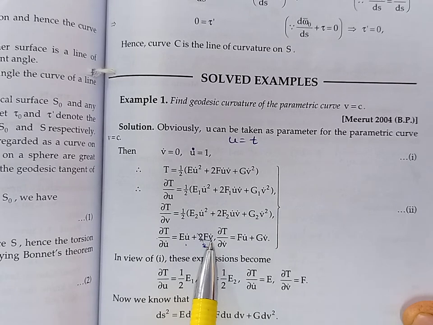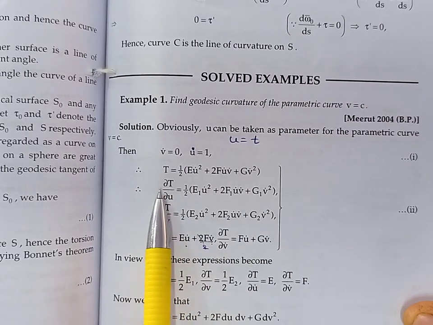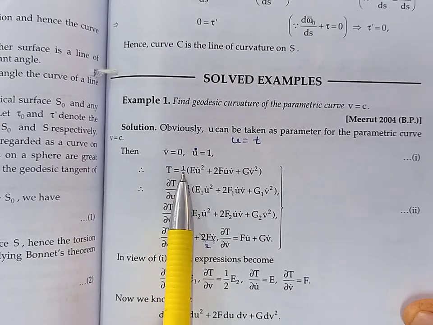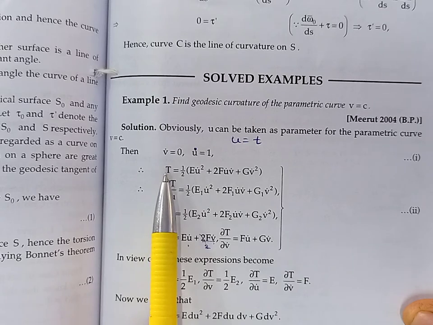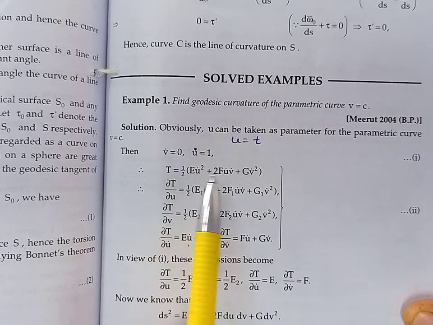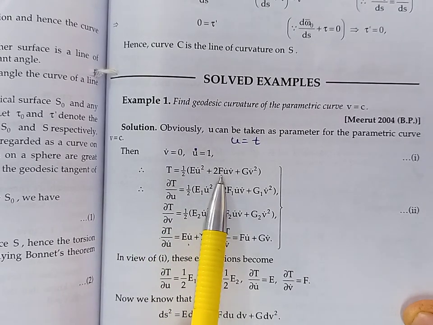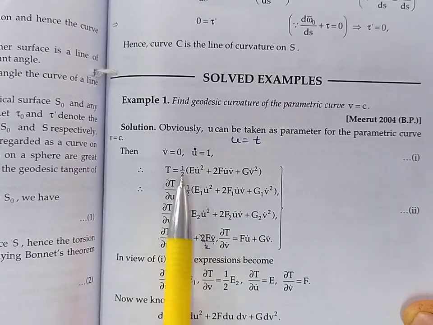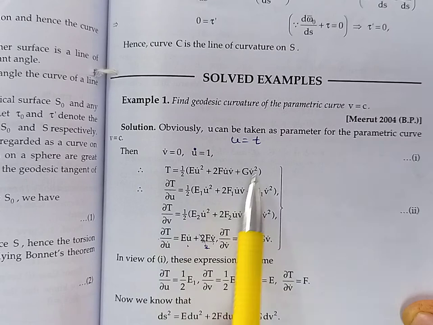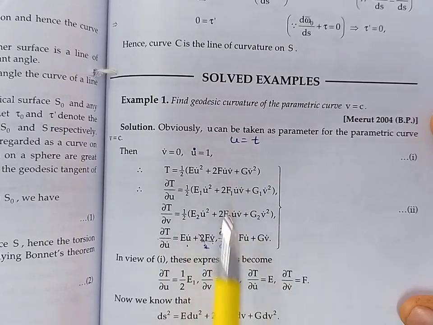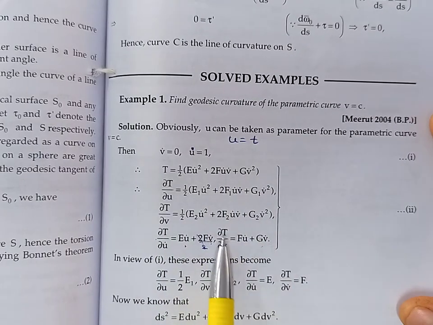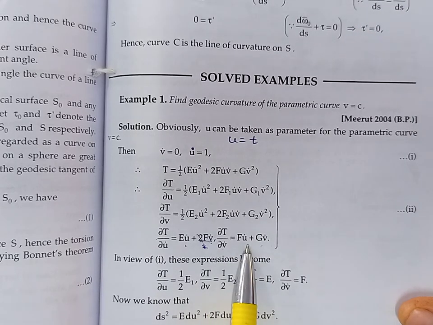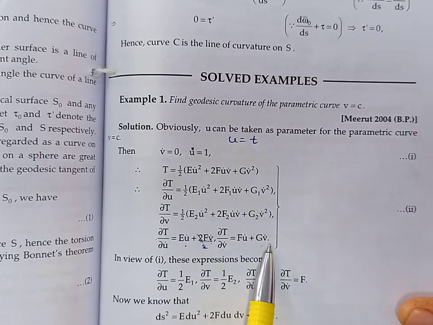Now differentiating partially with respect to v dot, we get 1 by 2 as it is. The partial derivative with respect to v dot of the first term will be 0. For the middle term, the partial derivative with respect to v dot gives 2F u dot divided by 2, so that will become F u dot. From the last term the derivative will be G v dot. So partial T by partial v dot is given by F u dot plus G v dot.